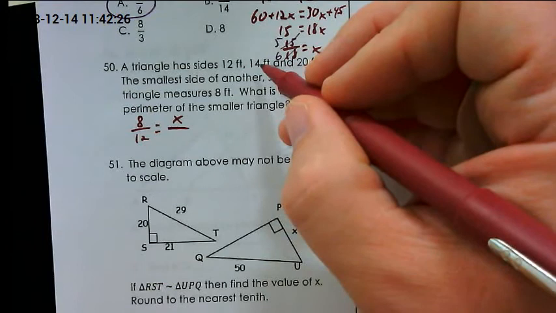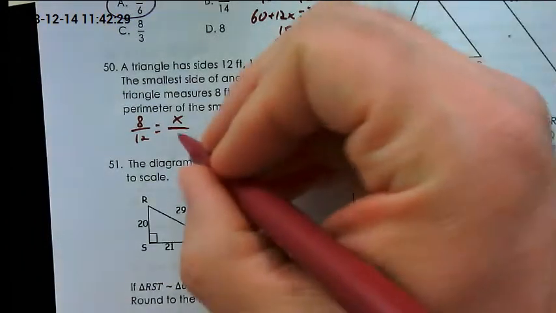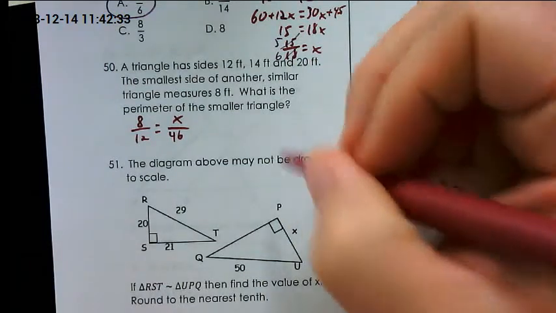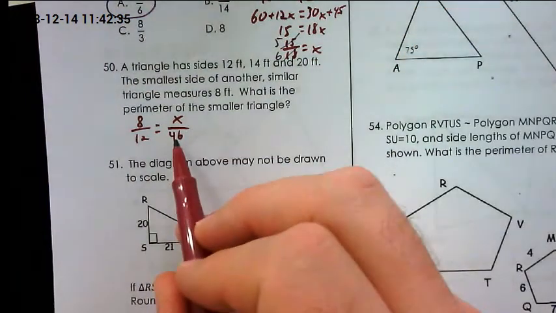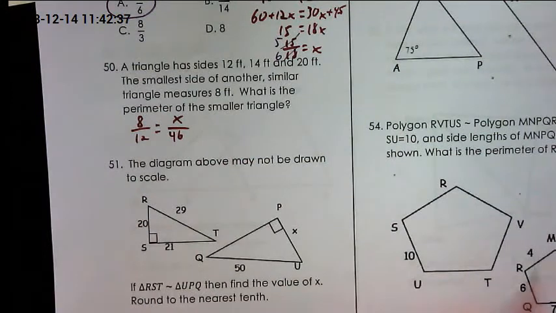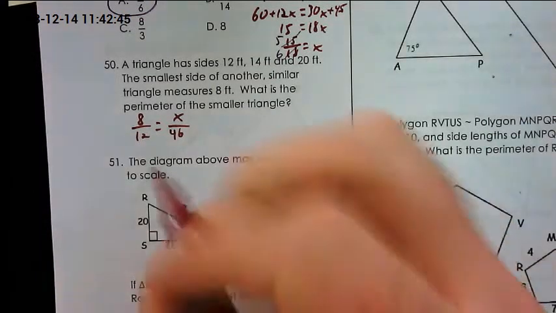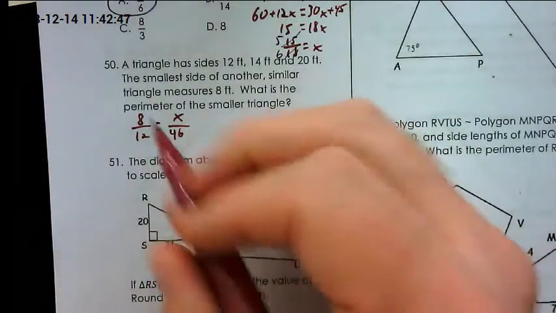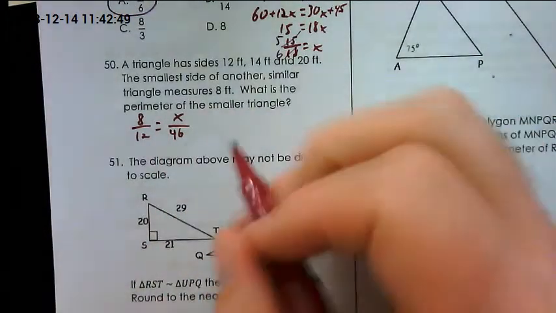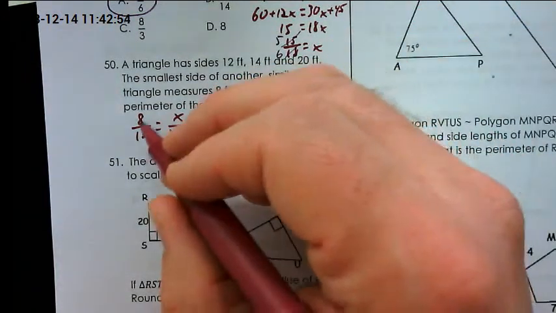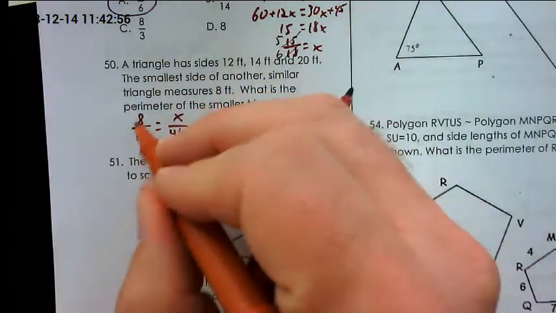12 plus 14 is 26. 26 plus 20 is 46. So again, those three added together is 46. That's the perimeter of the big one. Cross multiply and solve. We don't have to solve for each individual piece because the perimeter is still considered distance, which is a single dimensional measurement. So you can still use that same scale factor, same ratio to find your perimeter as well.